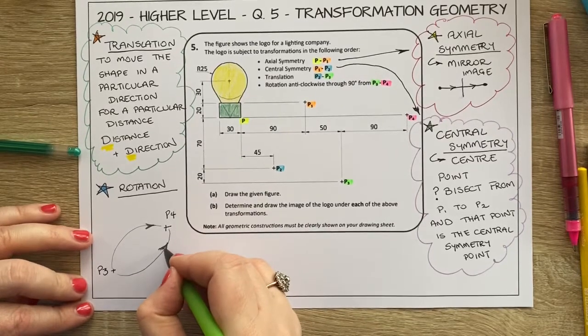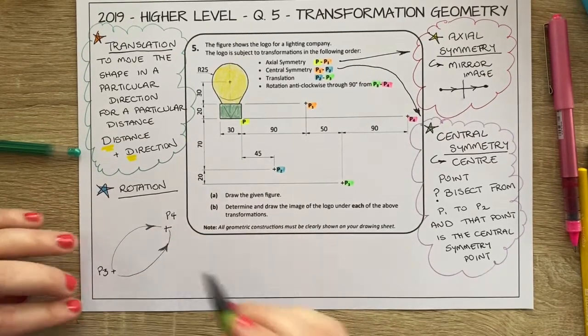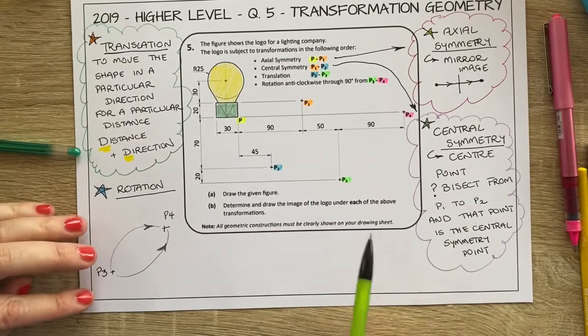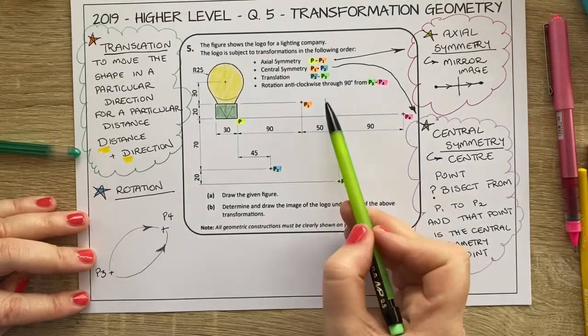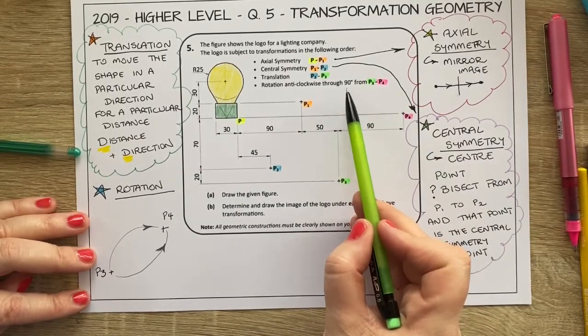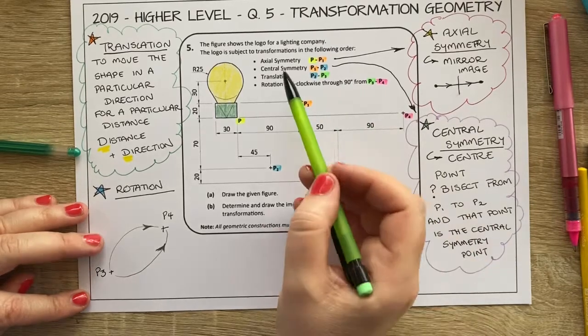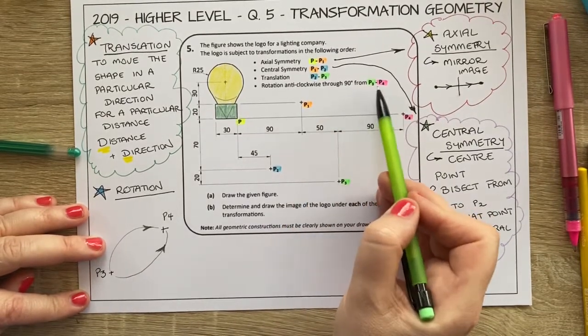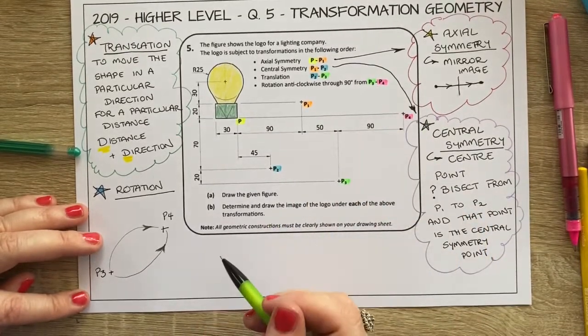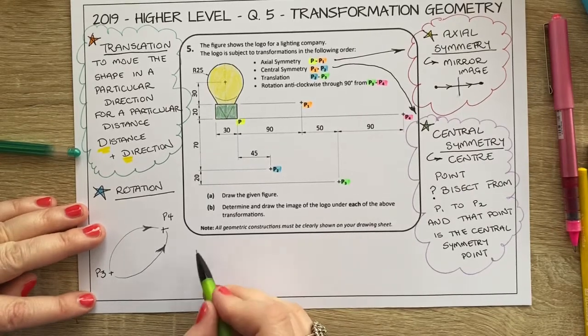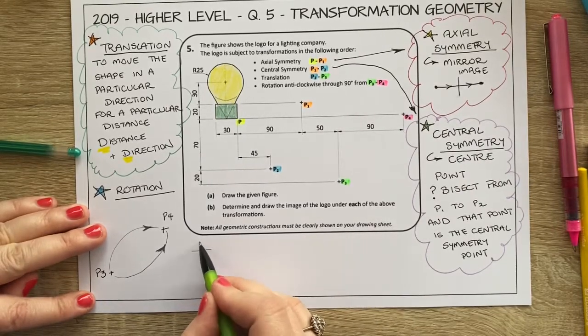In fact, you might get marks for it if you don't succeed in finishing the question. Anyway, so that's what happens. What we're asked to do is go 90 degrees, so a right angle, from P3 to P4. And there's the bit I haven't used. So far I've taken account of the angle. So it's a rotation anti-clockwise.